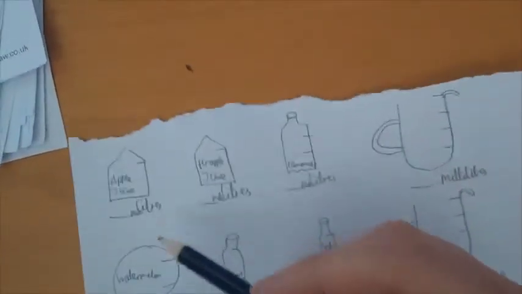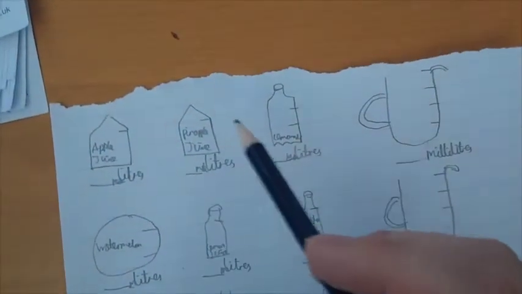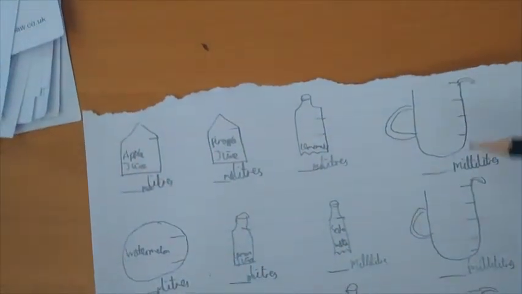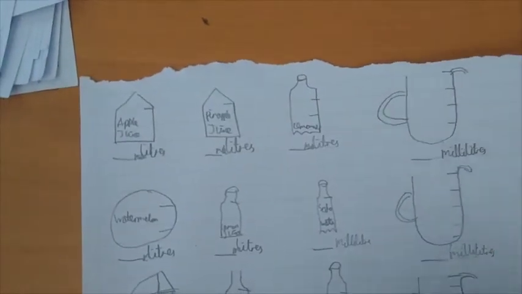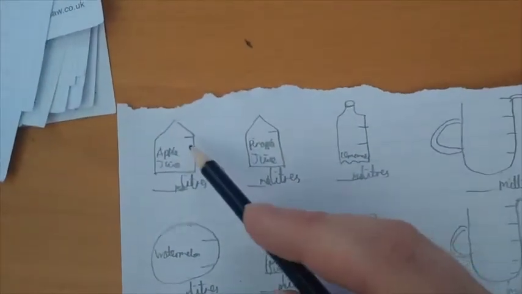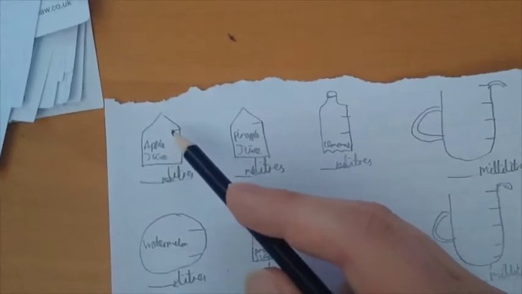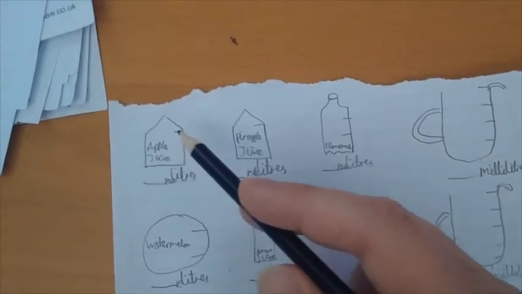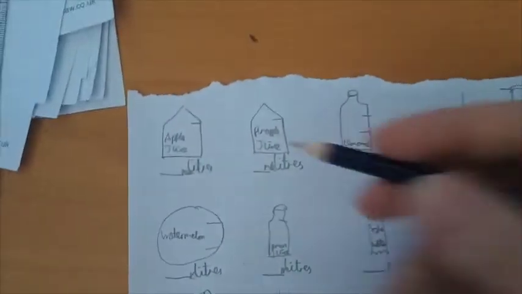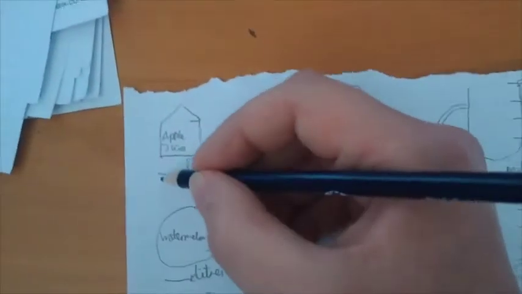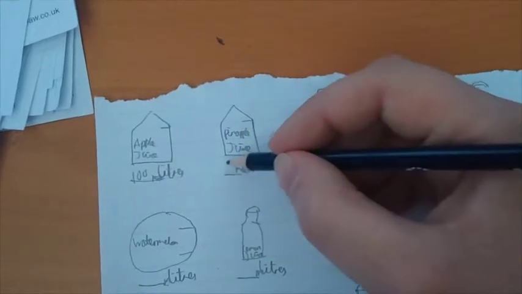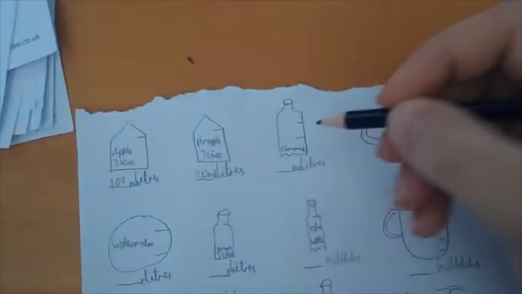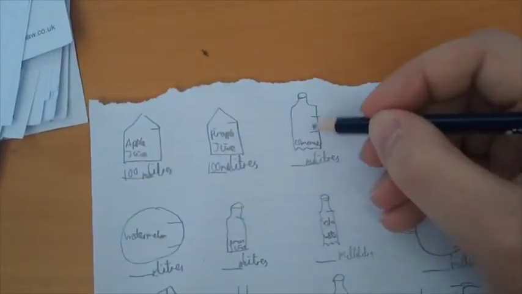So let's measure the ingredients together and then measure the jug in which these ingredients will be going into for our mocktails. The dashes this time will represent 100 millilitres instead of a litre. So the apple juice here, 100 millilitres. Pineapple juice, again, 100 millilitres. And the lemonade, 200 millilitres.